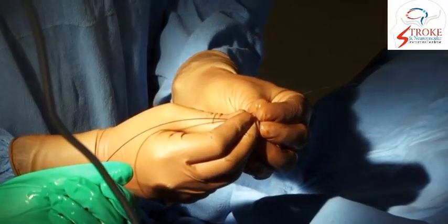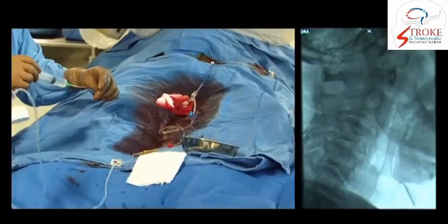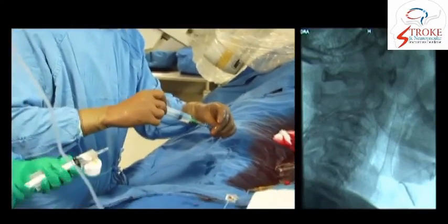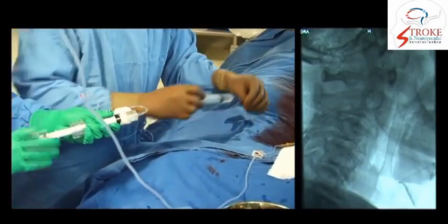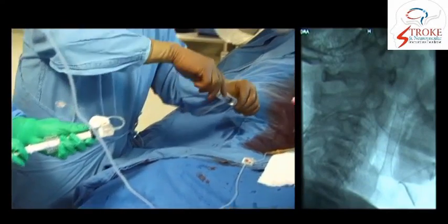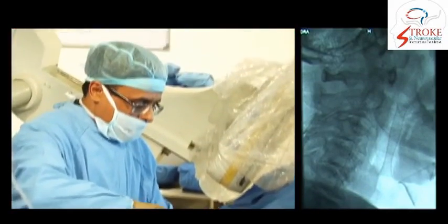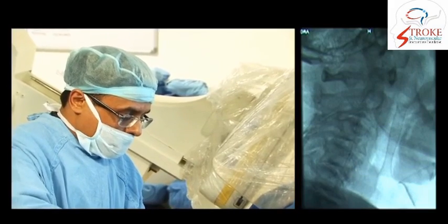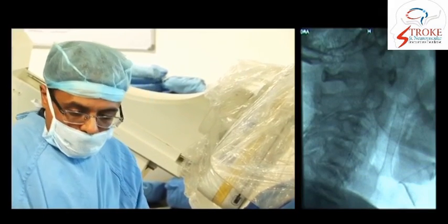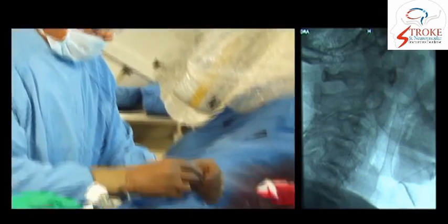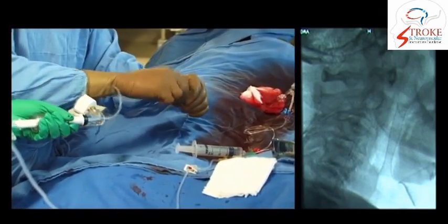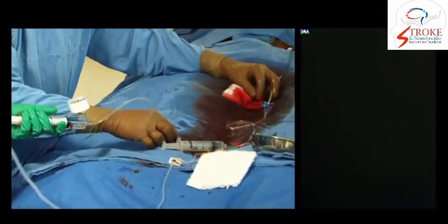Now the pre-stenting angioplasty balloon is being taken and prepared. The balloon is in place and it is being prepared, being made air free. We do this step after getting the balloon in position. So your staff should be very ready and prompt at this point.